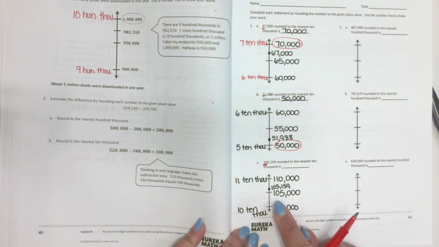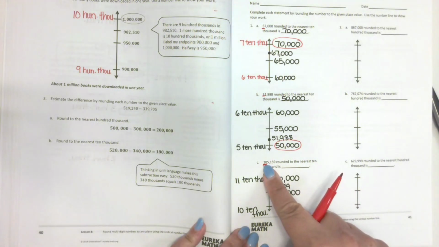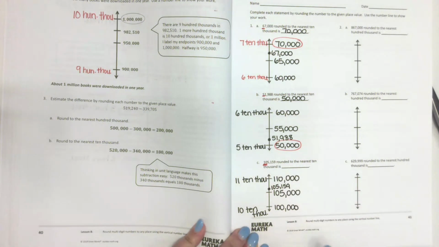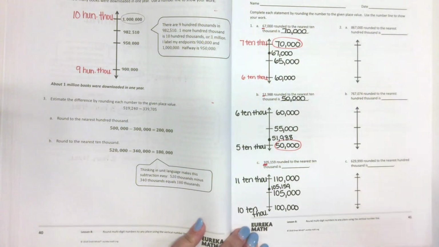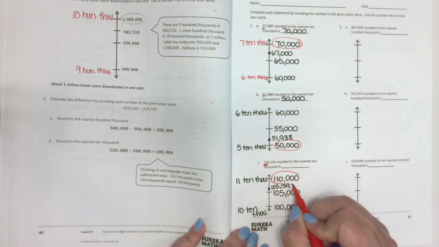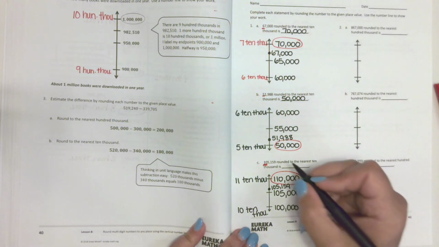Then the midpoint would be halfway between. It would be 105,000. Is that what you have for your midpoint? Then I placed 105,159 on my vertical number line. I put it right here, just above 105,000, because it's greater than 105,000. Now I'm ready to circle which endpoint it's closer to. I see it is closer to the top endpoint, 110,000.